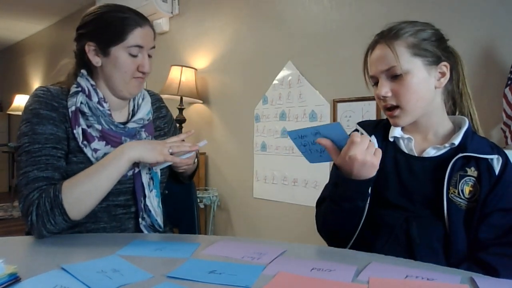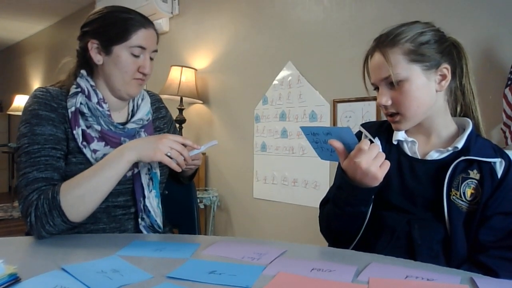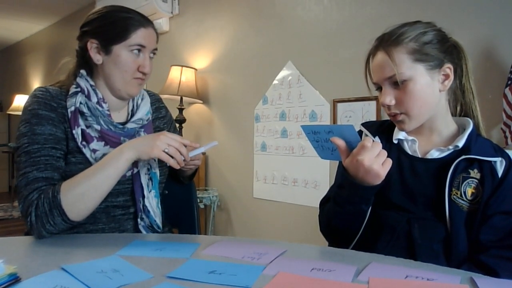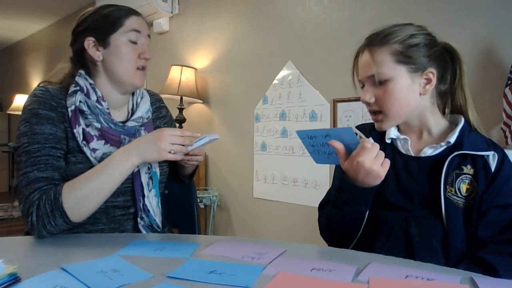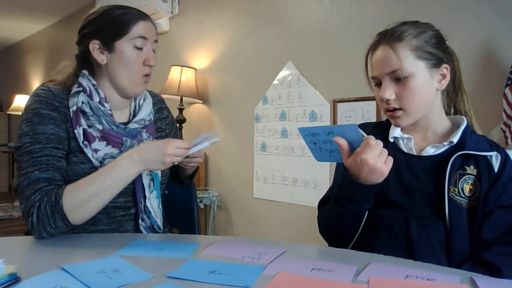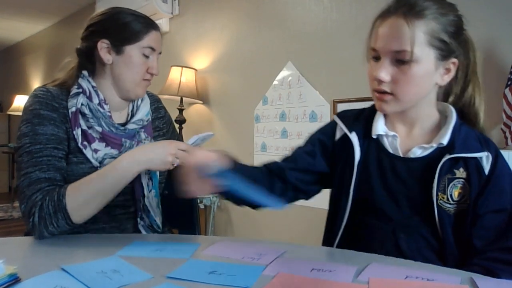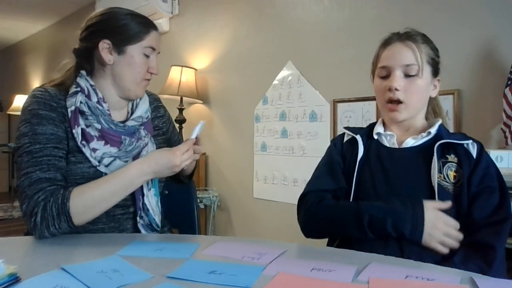Means action, process, state, or condition. Good. We'll do 2 more for now, and then we'll swap.